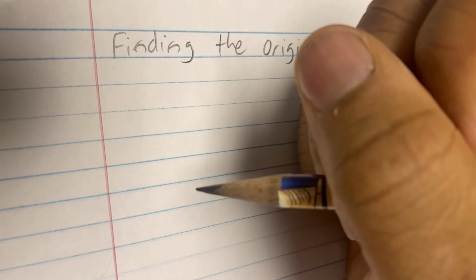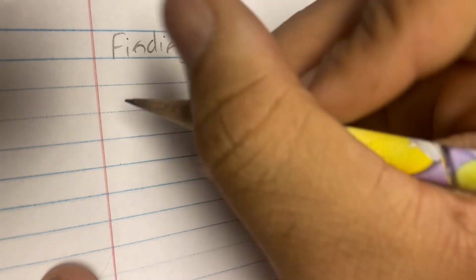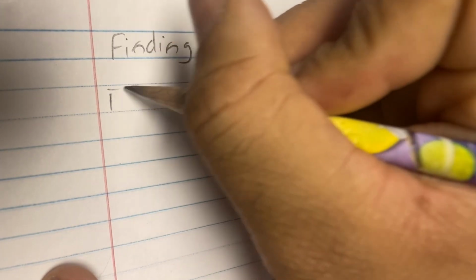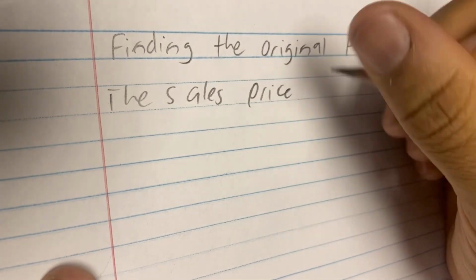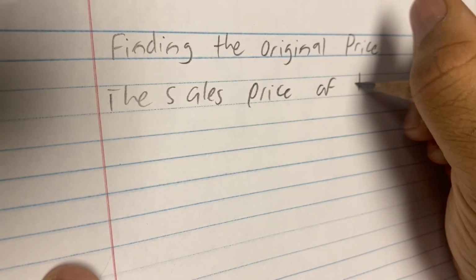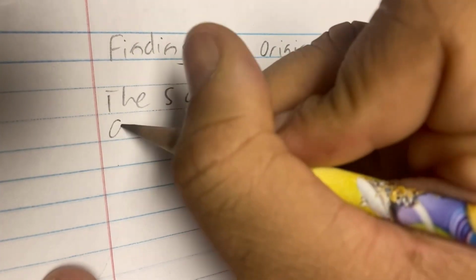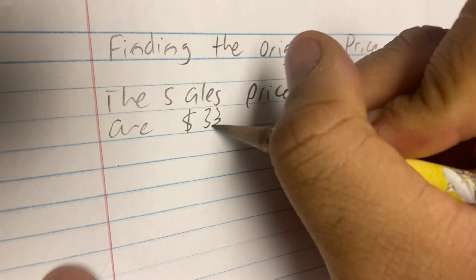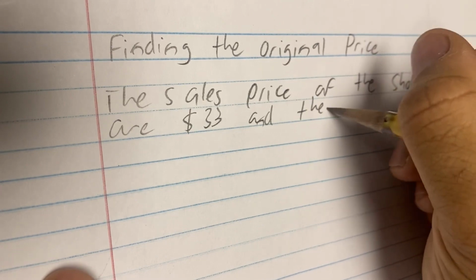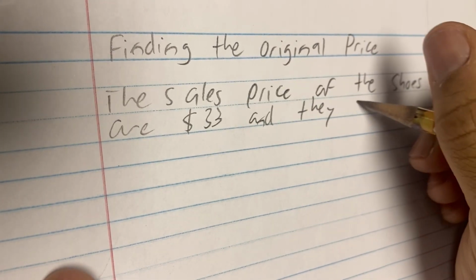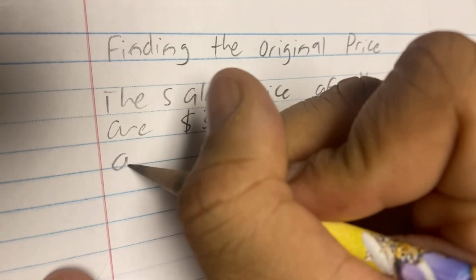Let's say we have a scenario where the question is: the sales price of the shoes are $33 and they are 40% off.